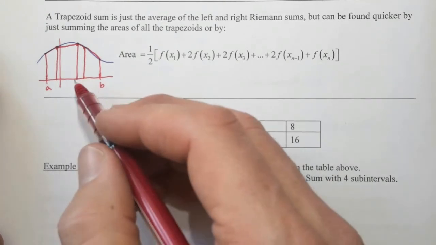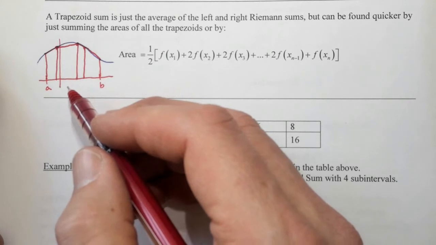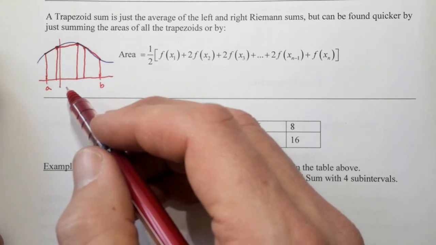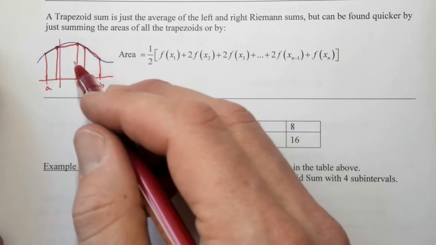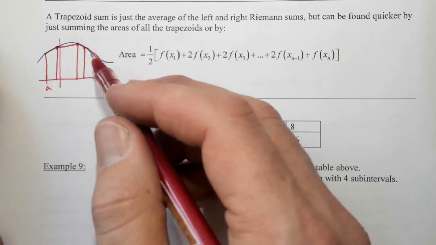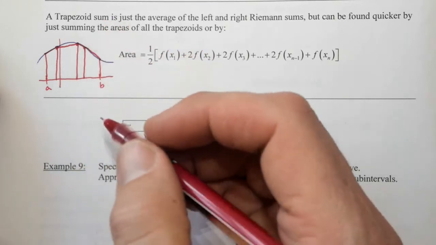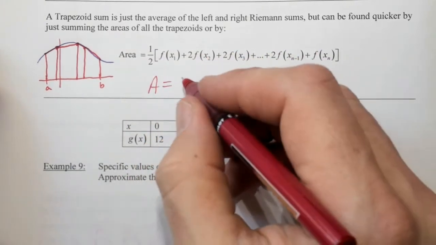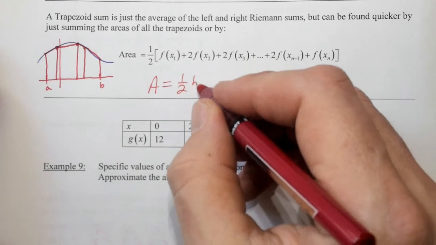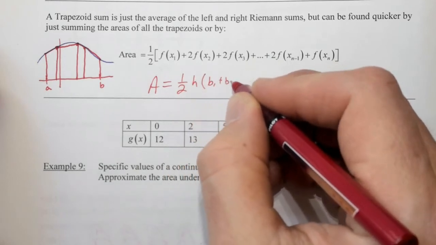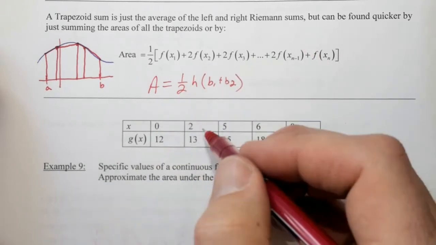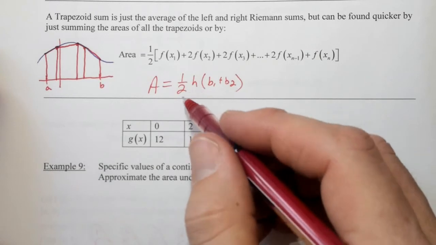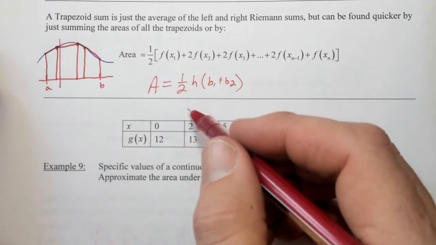Now, a trapezoid approximation is not a Riemann sum, because a Riemann sum specifically talks about making rectangles and finding their areas. We're basically doing the same thing right here. We're just making trapezoids, finding their areas, and adding them all up. So, how do you do that? Well, you just need to recall your area of a trapezoid, which we know is 1/2 times the height times the sum of the bases. So you just have a whole bunch of trapezoid areas written out, and you can add them all up.